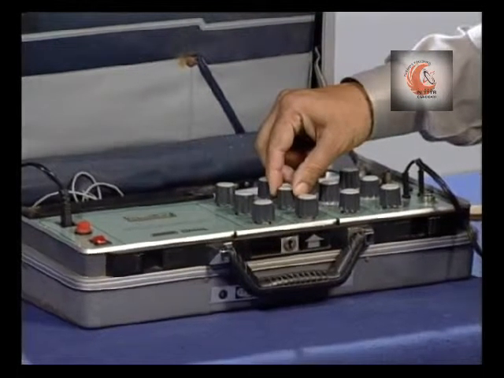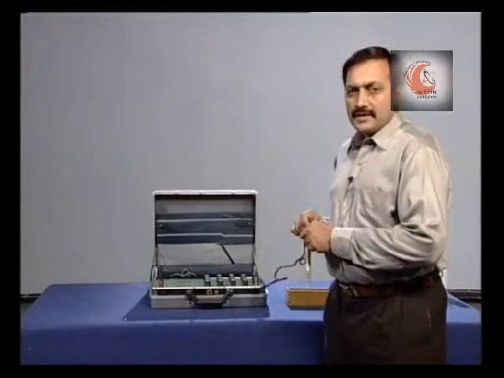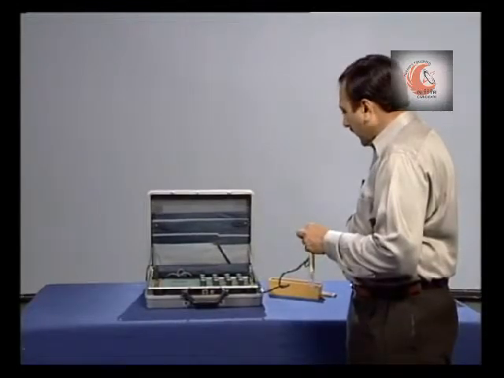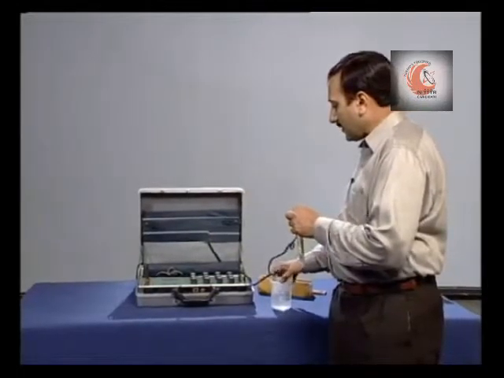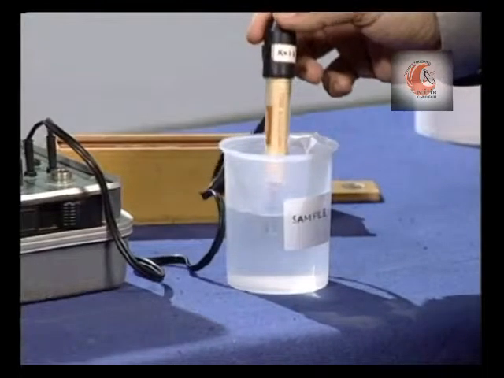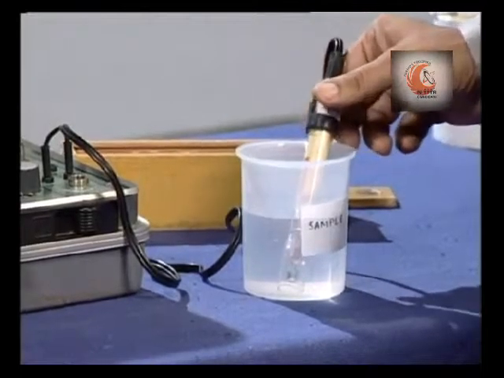Using the cell constant knob, the instrument is now calibrated, and for any water sample we can measure the conductivity by dipping the electrode in the sample.